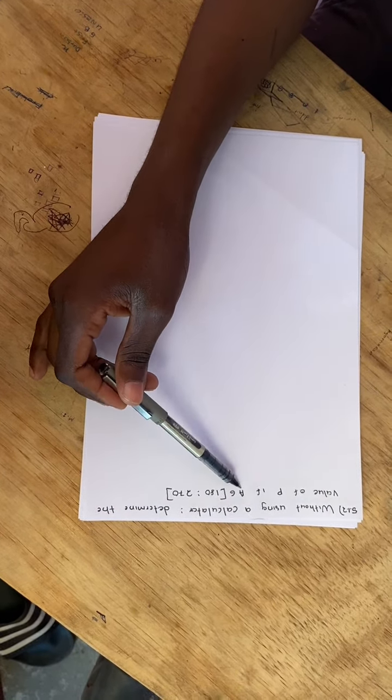Sin A is equal to 2p, and this is all over 1. We all know that sin is opposite over hypo, which means our opposite is 2p and our hypotenuse is 1. Our angle is A. The opposite side is the side that is opposite to the angle, and it is 2p, and our hypotenuse is 1.